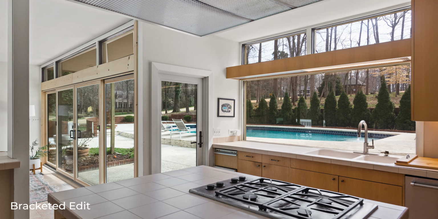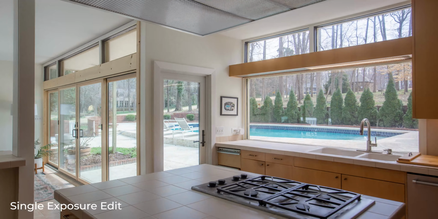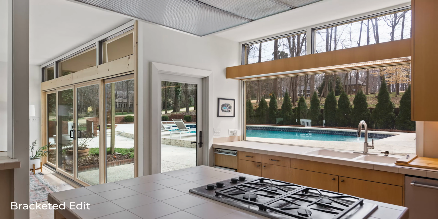But look how much better the bracketed photo looks, even in this pretty good situation for single exposure. On the single exposure, we have lots of detail. It's not as colorful as it could be, and the details really are fuzzy and lost. It's not as sharp and bright. It doesn't pop out like properly bracketed shots can if you're editing them correctly. So anyway, even in a good situation, bracketing's still better.